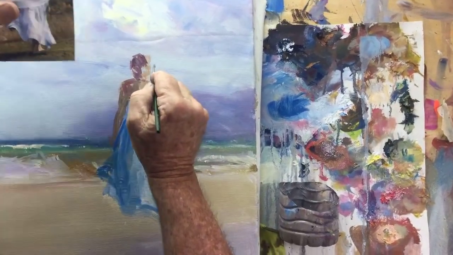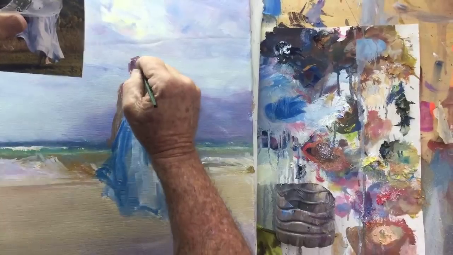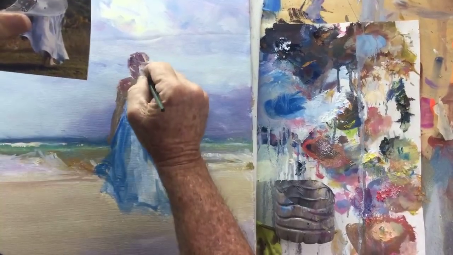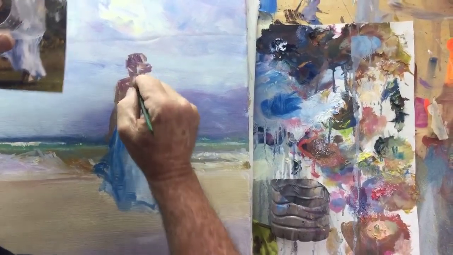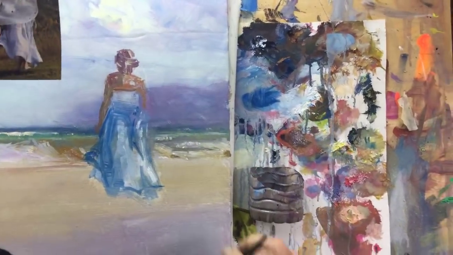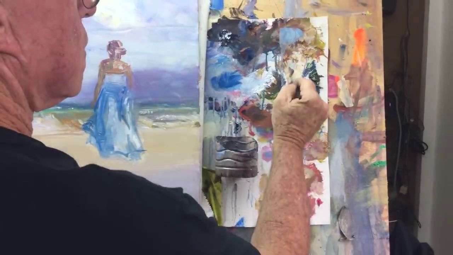Got a bun in her hair here. Makes it a nice little feature as she turns her head. I'll just put a little bit of a highlight on there for now.